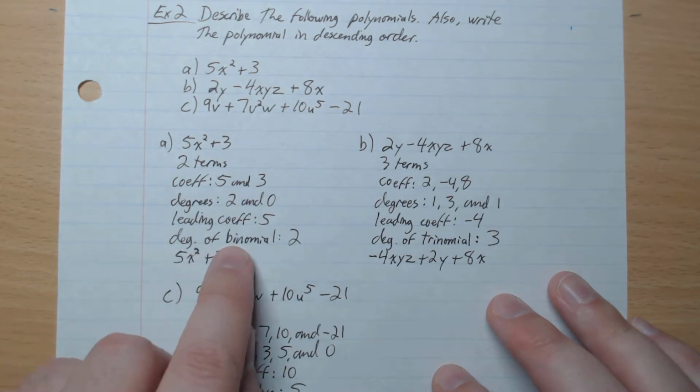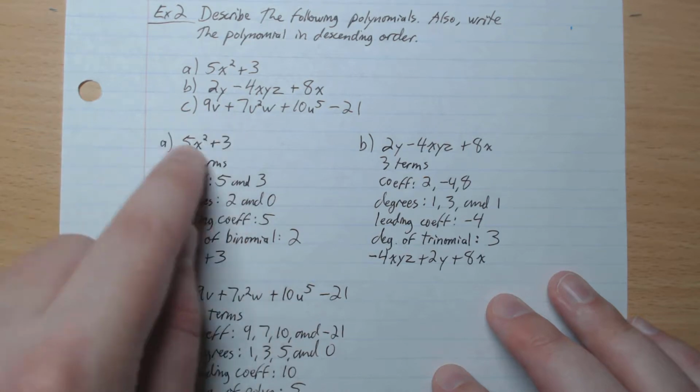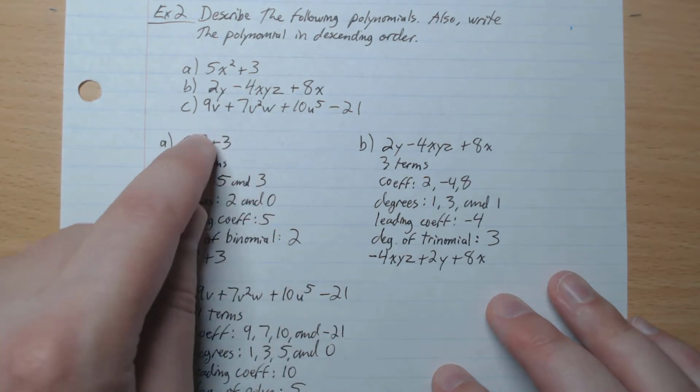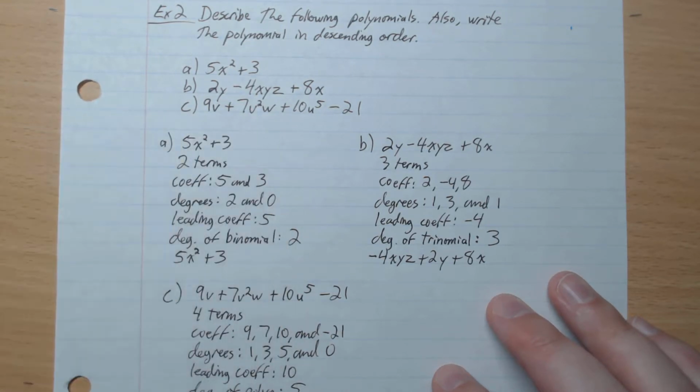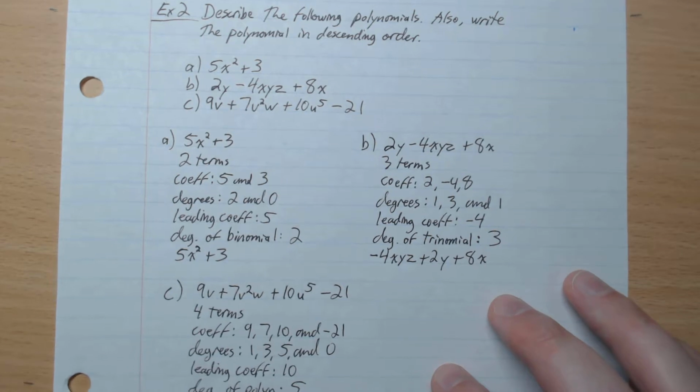The degree of the binomial, right, 2 terms, so it's a binomial. And the degree is 2, because that's the highest degree in that polynomial. And write in descending order, so 5x squared plus 3 is already in descending order.